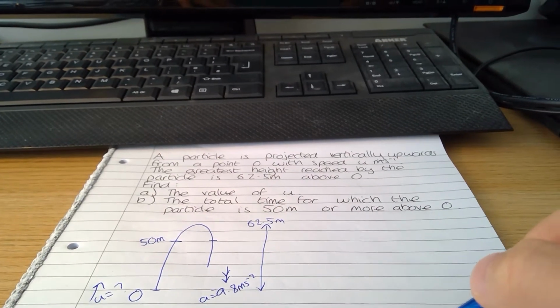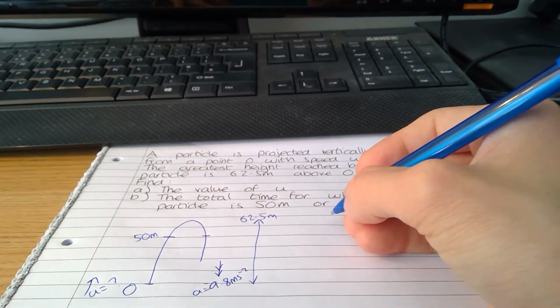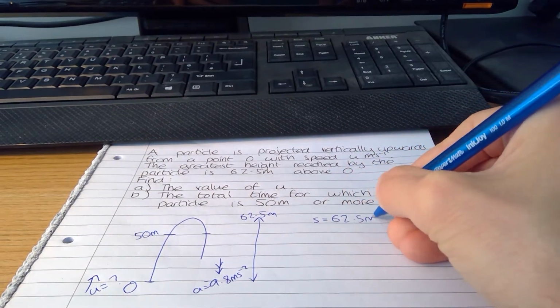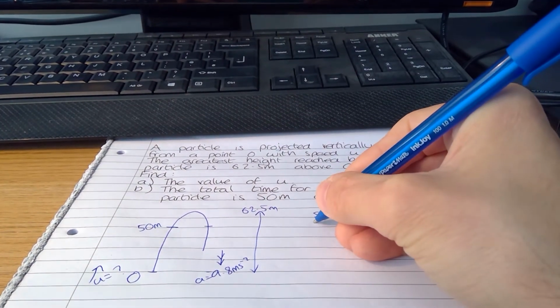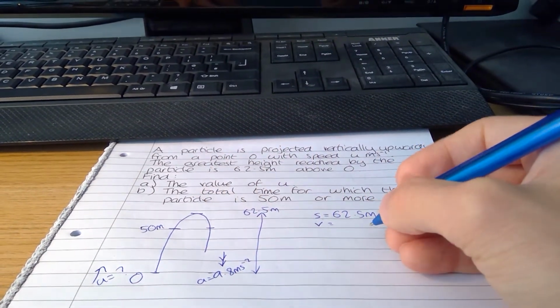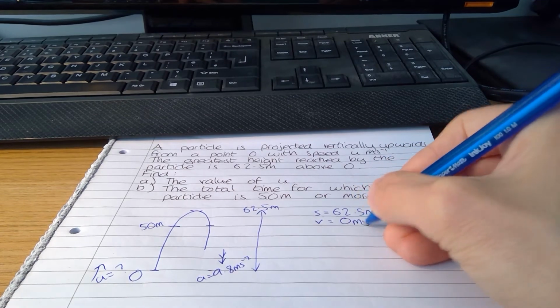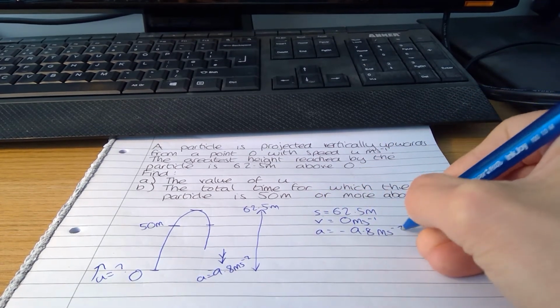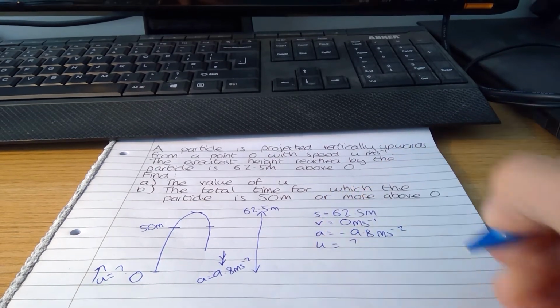So in part A, the greatest height is 62.5 meters. It's already saying that s is 62.5 meters. At that point, the velocity will be 0, because at the top you've basically stopped as you're turning around to come back down. So v is 0 meters per second. Acceleration is minus 9.8 meters per second squared. u is the thing that we're trying to work out.